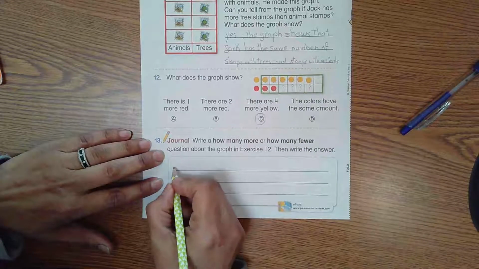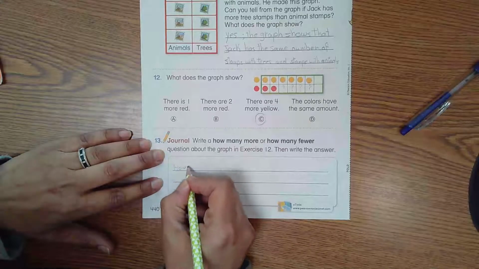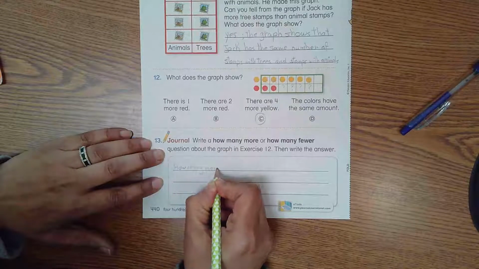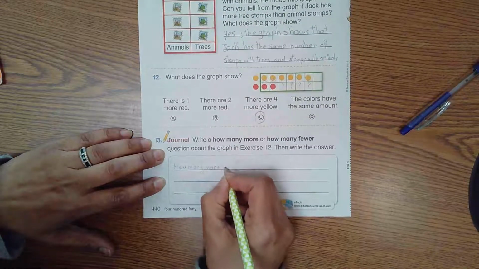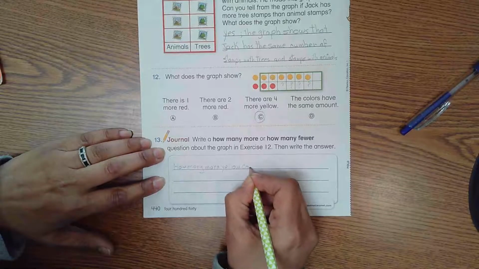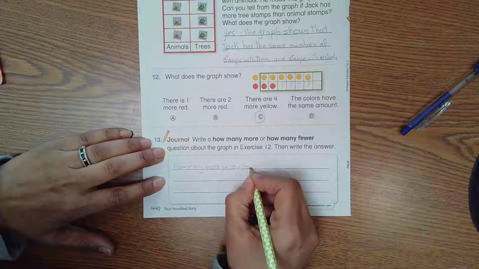We can say it like this: how many more yellow counters, because we know there are 4 yellow counters more than the red counters.